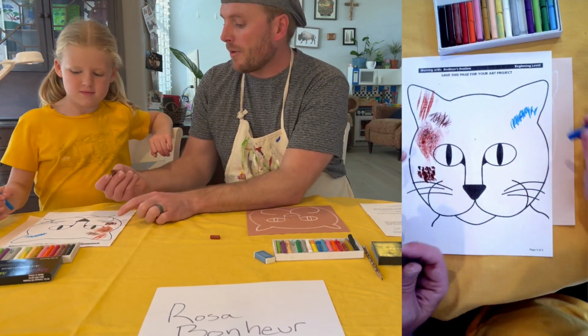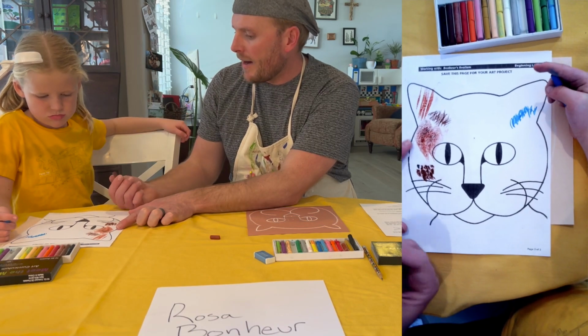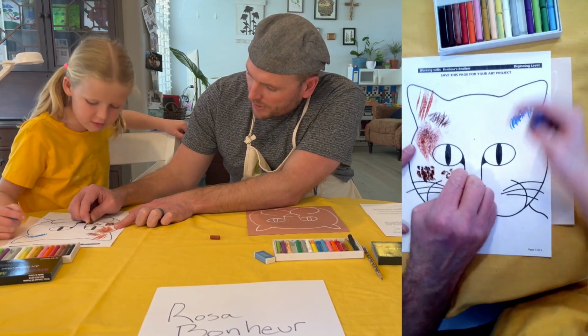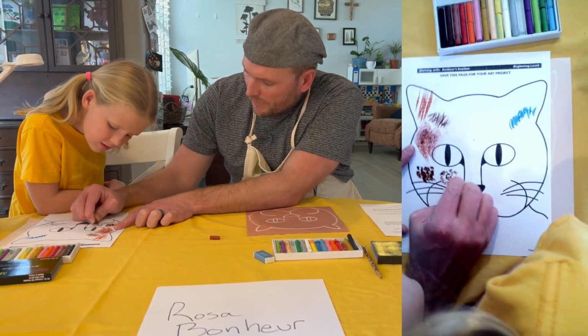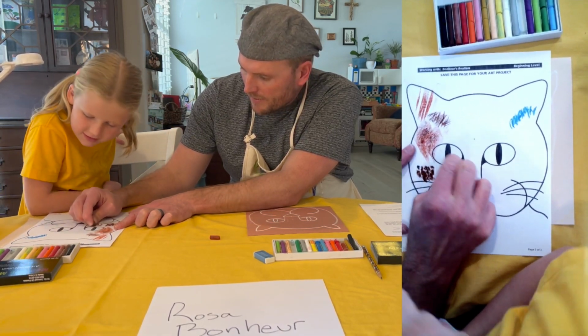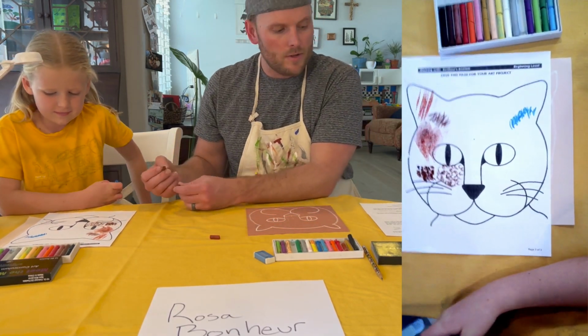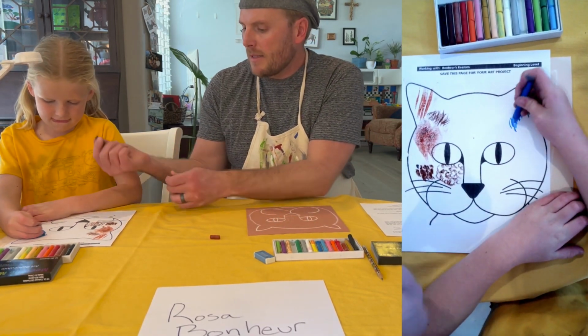What else? I could do some curly hair. Maybe my cat has curly hair. And so I would just do kind of a lot of little circles everywhere, right? Kind of like that. Okay, what else? Yeah, maybe that's enough for there.